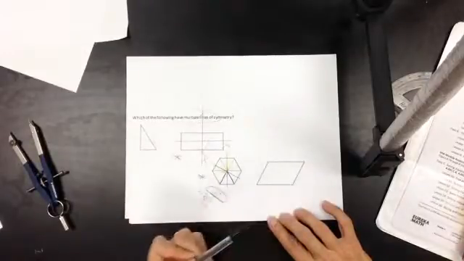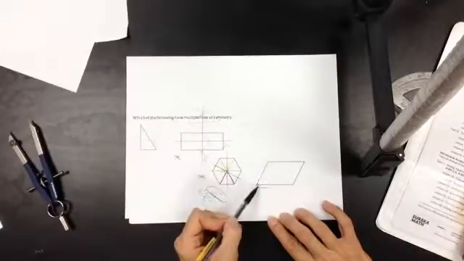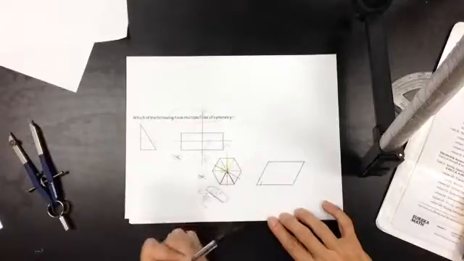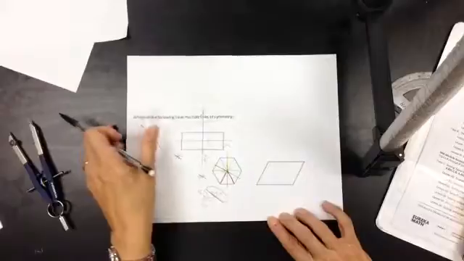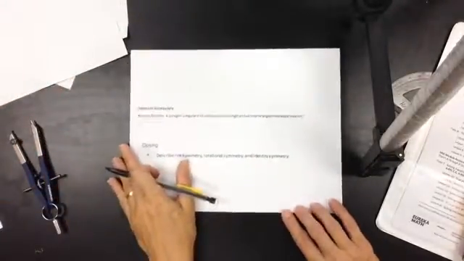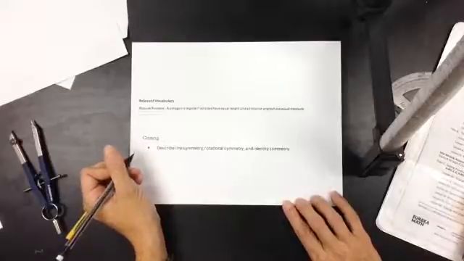This is also not a regular polygon. This angle is much bigger than that one. And I don't know if the sides are equal or not because I can't tell, and I could measure, but I'm not going to. Awesome. Okay, describe line symmetry, rotational symmetry, and identity symmetry.